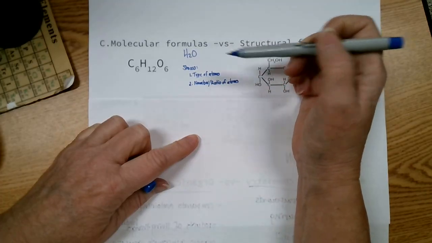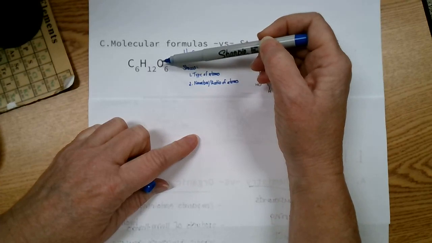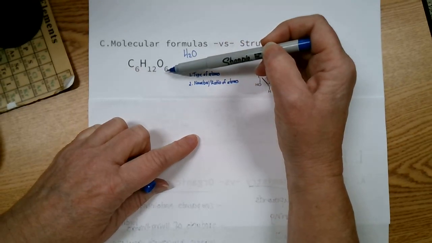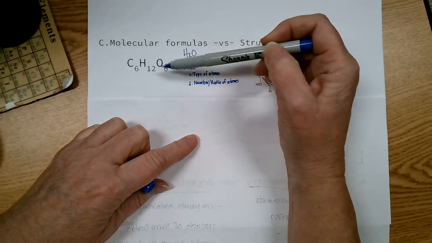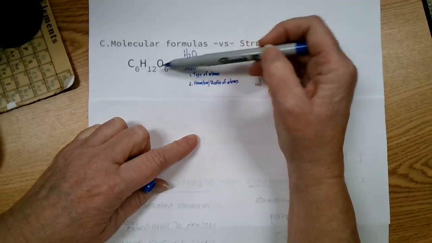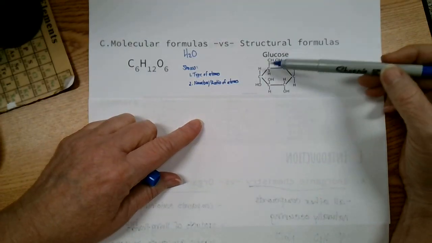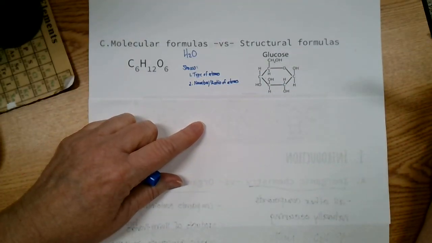Okay, that's the numbers. If we look at this molecular formula, we know that there's carbon, hydrogen, oxygen in it, and it's a 6-to-12-to-6, and you can reduce that to say 1-to-2-to-1 ratio. Okay, so you can see a molecular formula shows us that. But here is a structural formula. What's the one more thing that it shows here?